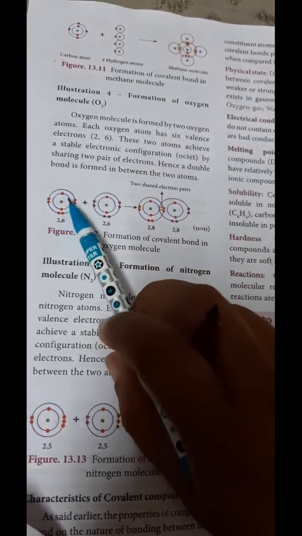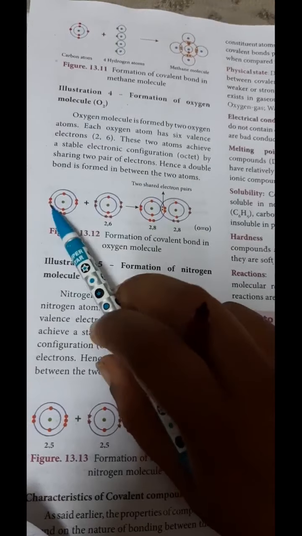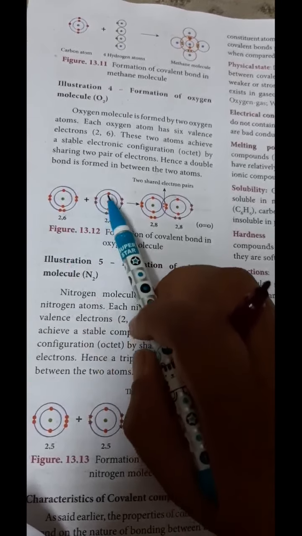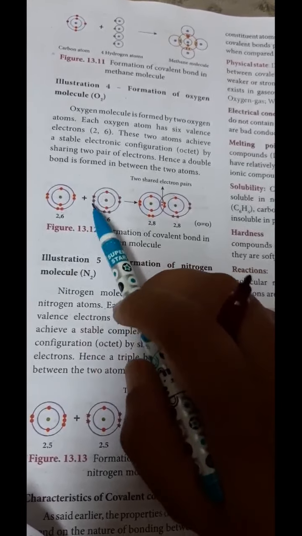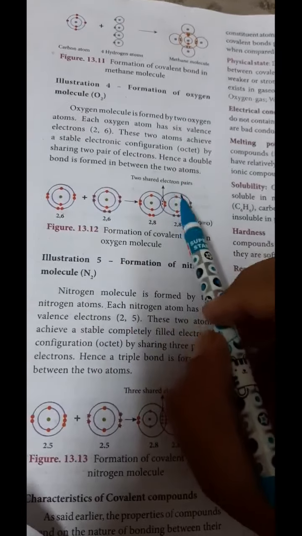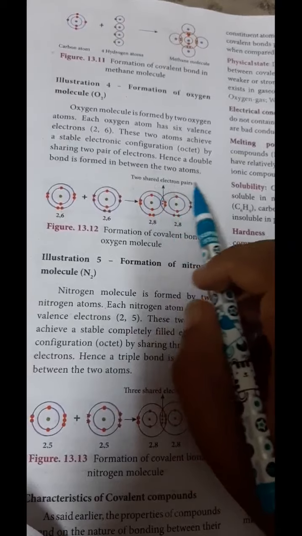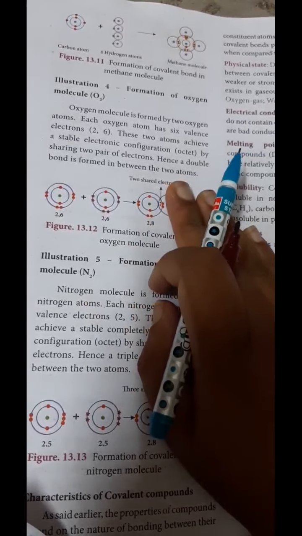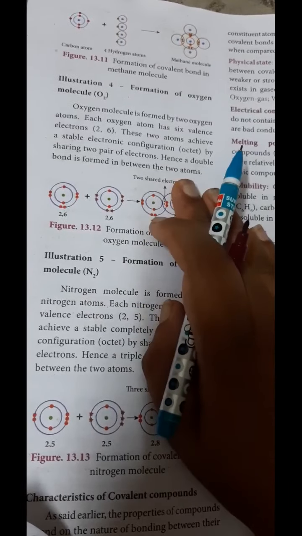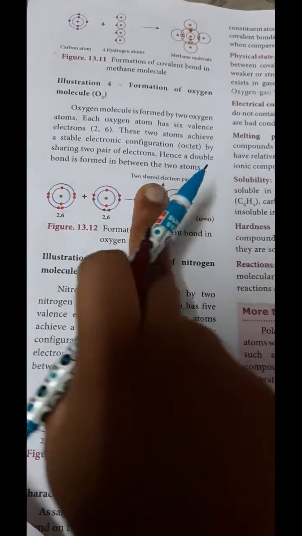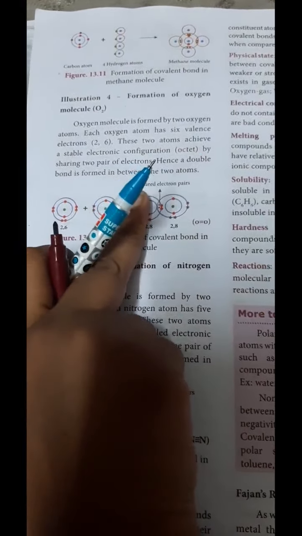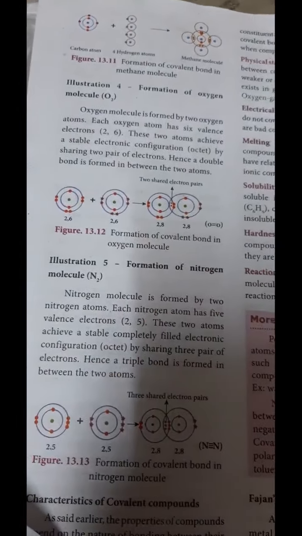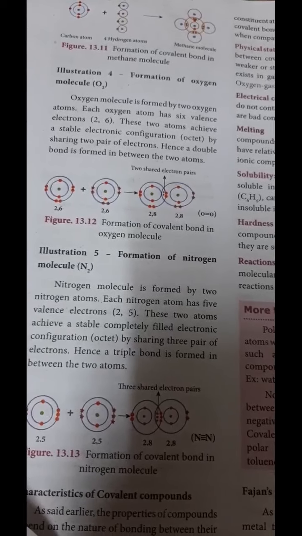By sharing, this is your 2 electrons and this is your 6 electrons. By sharing these 2 pairs of electrons, a double bond forms. So just close and see how many electrons are there. 1, 2, 3, 4, 5, 6, 7, 8. So 8 electrons, 2, 8. This is the formation of the oxygen molecule.